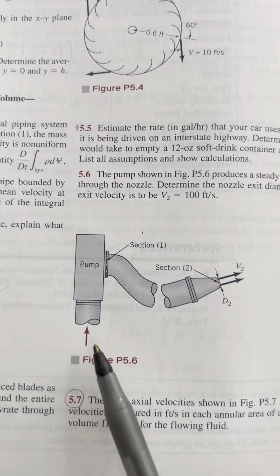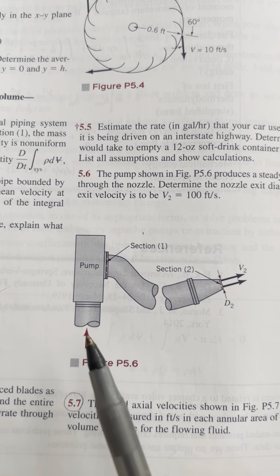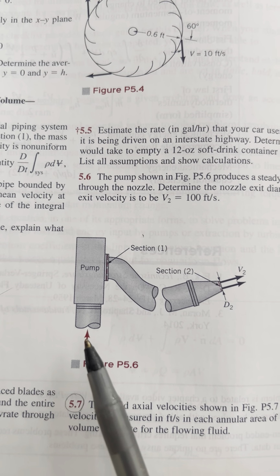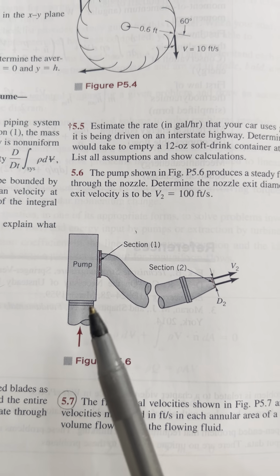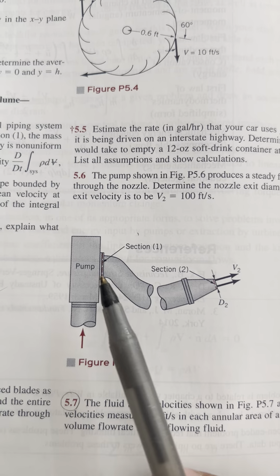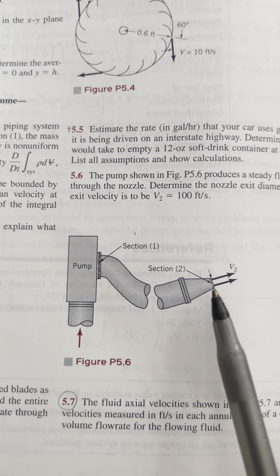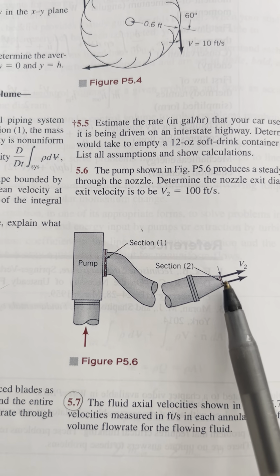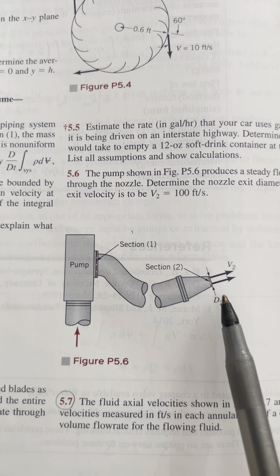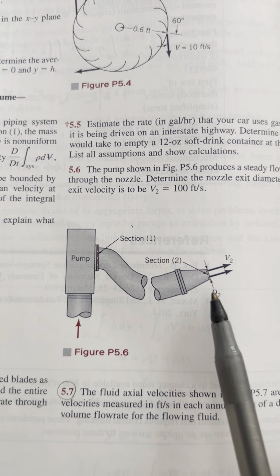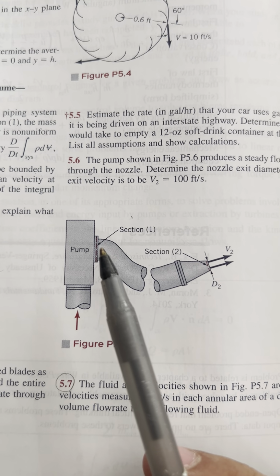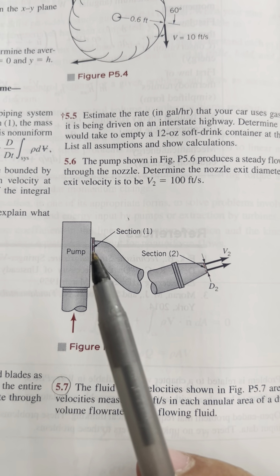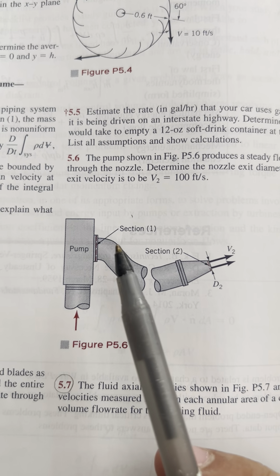The pump gets the water from here and accelerates the water in this line. Then the water gets pressurized here due to the diameter being smaller, and you can see that the cross section here is larger, coming out through the pump.